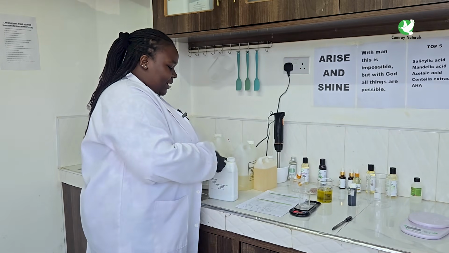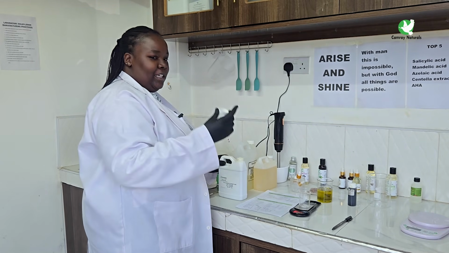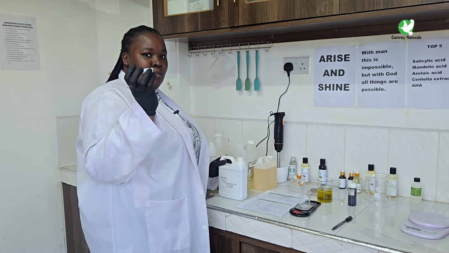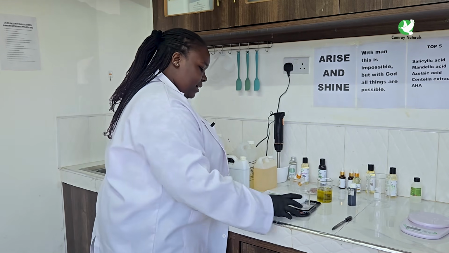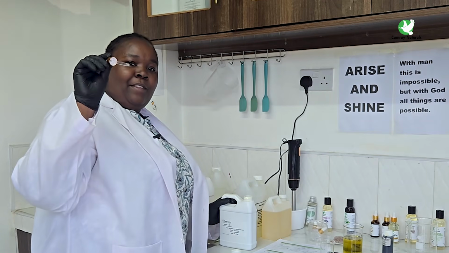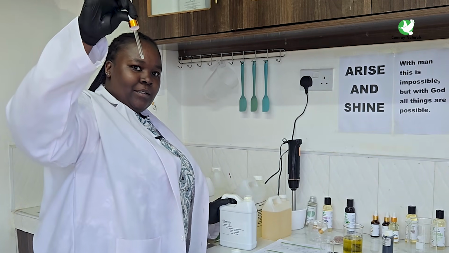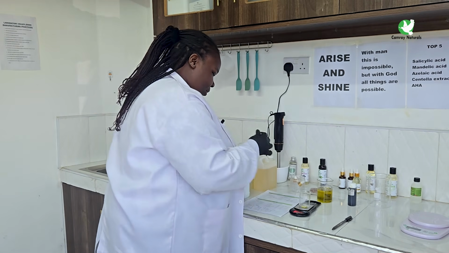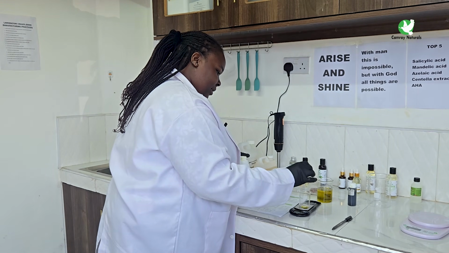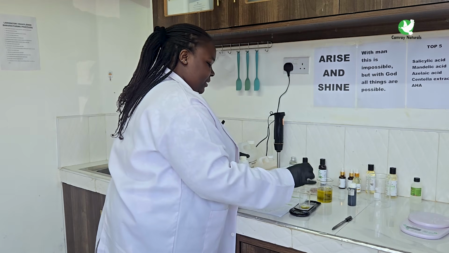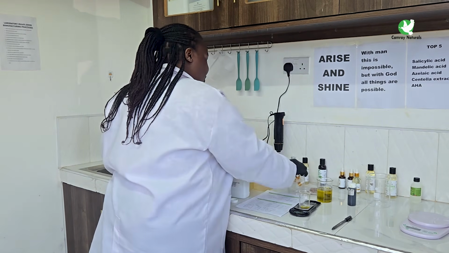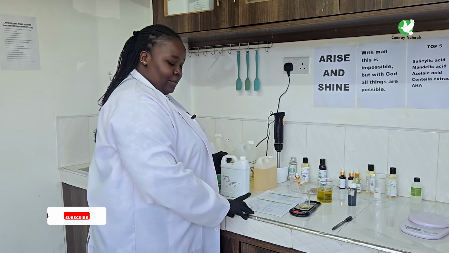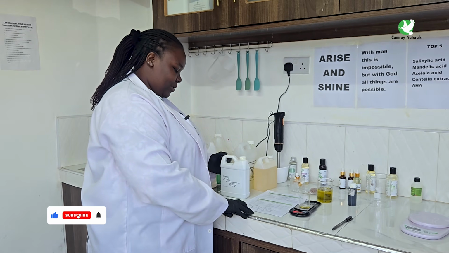So the other hack that I want to show you when you want to measure, first, if you don't have the dropper or the pipette, you can use your bottle top to get the value. Or if you don't have them, use a dropper. Using your dropper, get your calendula, then come slowly up to 0.8. Then leave it at that. So once you're done with your calendula, you have to remember you have to put your vitamin E, bergamot, rosebud.